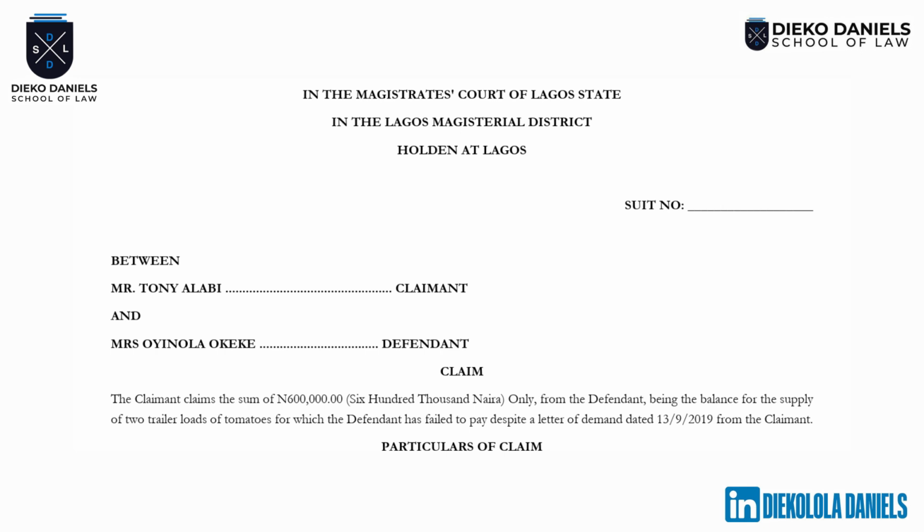The first line when you are drafting says, In the Magistrate Court of Lagos State. Funny thing is, students make mistakes when they are writing magistrates' court. The S comes first before the apostrophe, not the apostrophe coming first before the S. Why? It's English grammar. We are talking about the plural, magistrates. It is both plural and possessive at the same time.